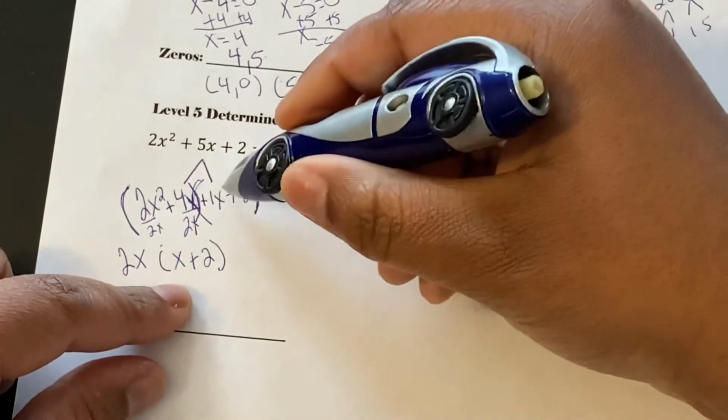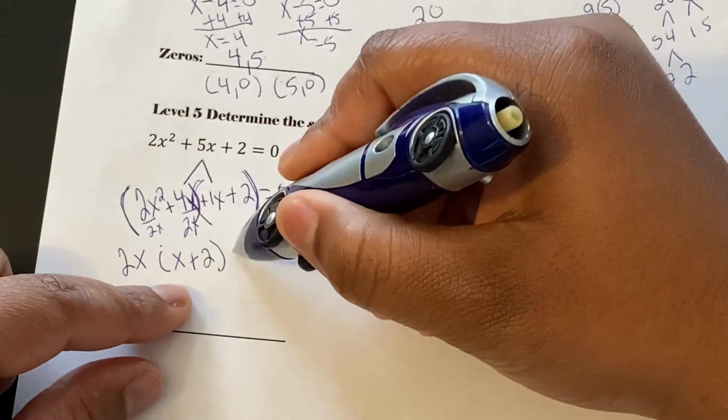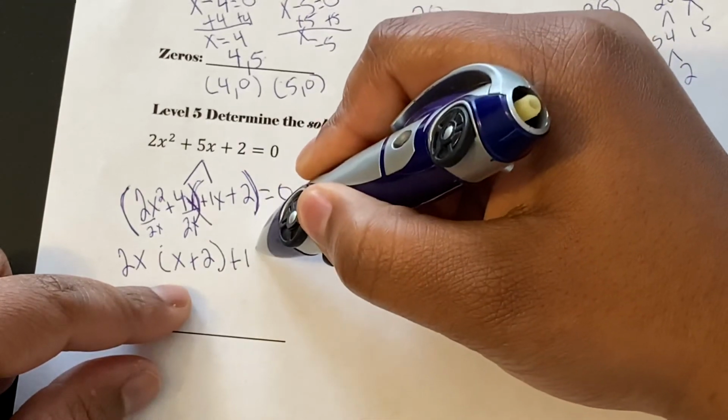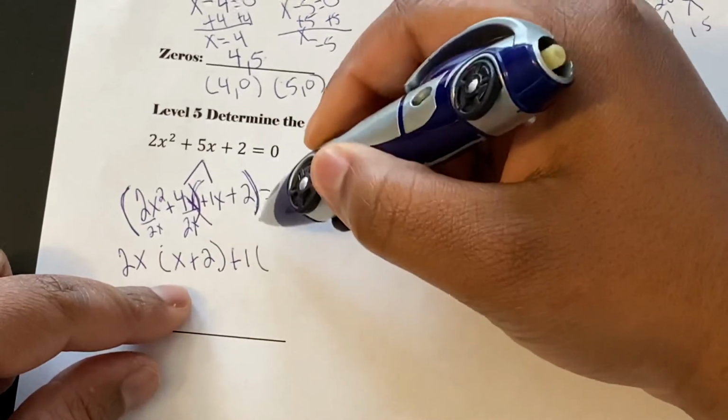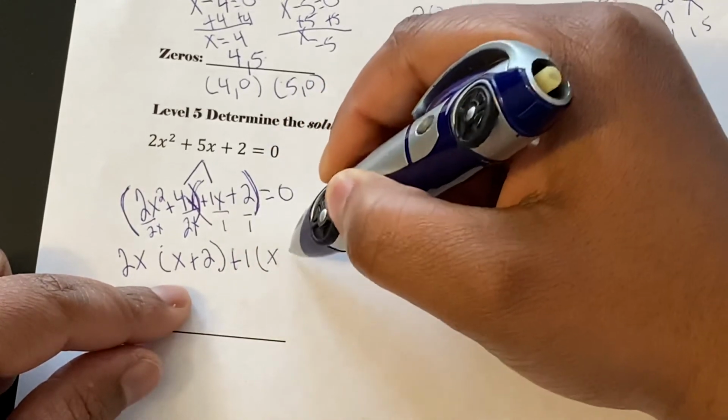For this second one, I have 1x plus 2. My GCF is going to be 1. They do not have a variable in common. So when I divide both of these by 1, I get x plus 2.